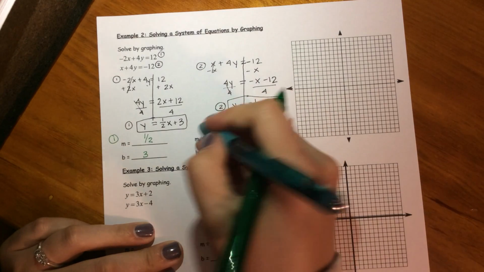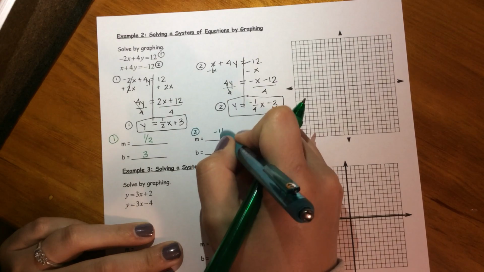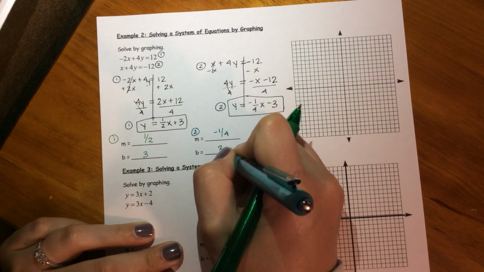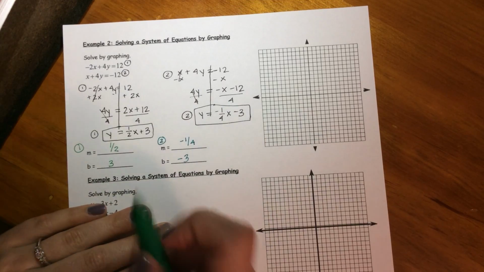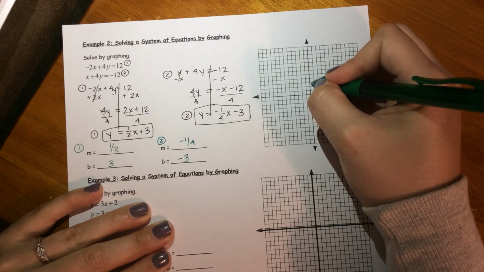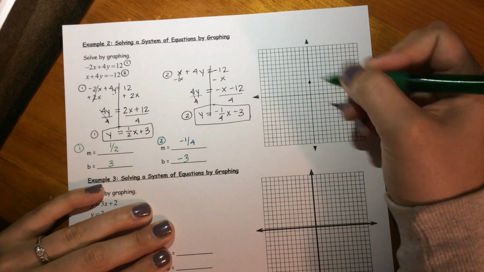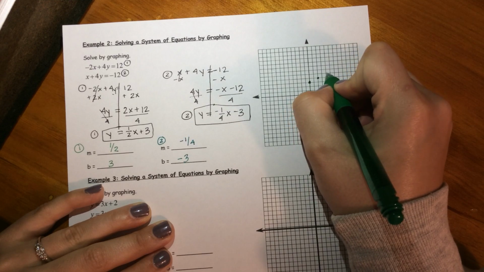I'm going to go ahead and pick up my second pen, number 2. Slope, -1/4, y-intercept, -3. So I'm going to go ahead and graph them on my graph now. I'm going to start with my first equation. I have a y-intercept of 3, so I'm going to go up 3, 1, 2, 3, put my point. And I have a slope of 1/2, meaning rise 1, run 2, rise 1, run 2.